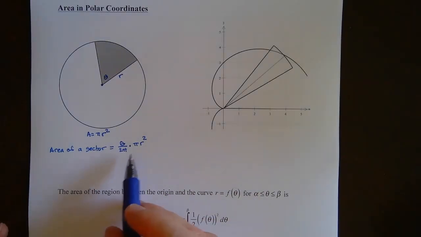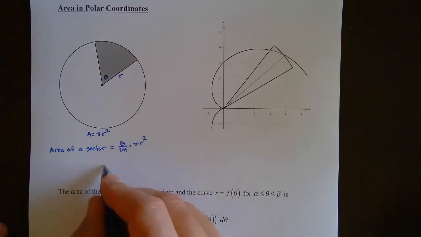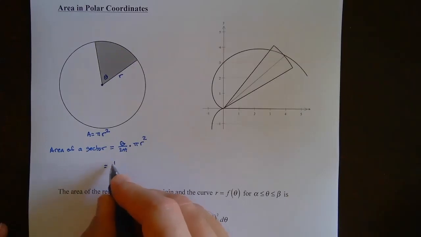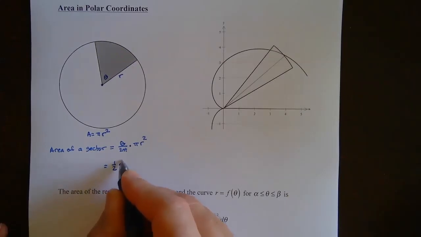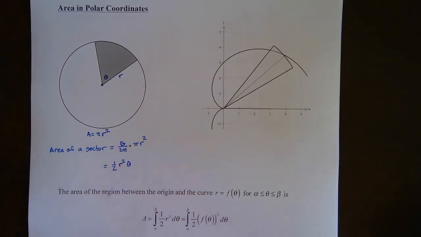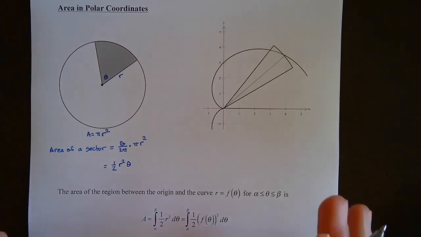Okay, so we're going to do some rearranging. These pi's are going to cancel out. And so what we wind up with is 1/2 r squared times theta, because this pi and this pi cancel out. And I just put theta on the end. And we did this last year in trig. All right, so how does that manifest itself into this?